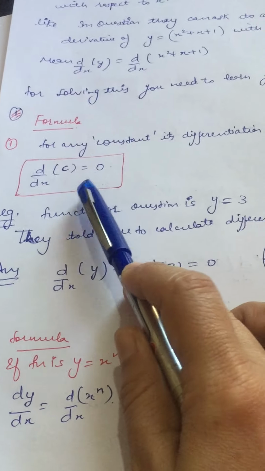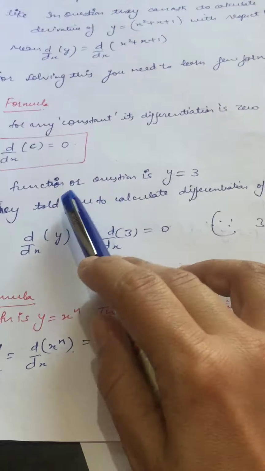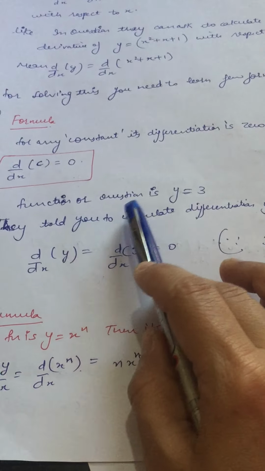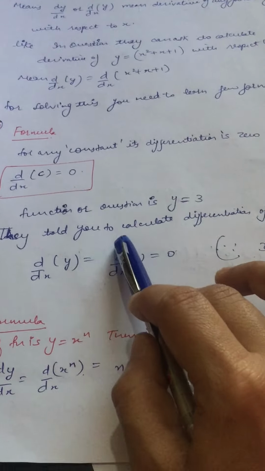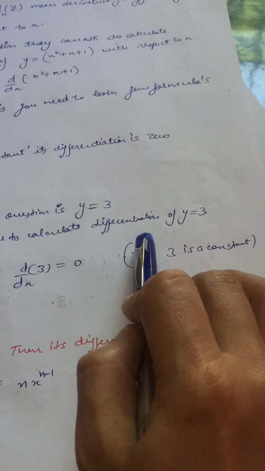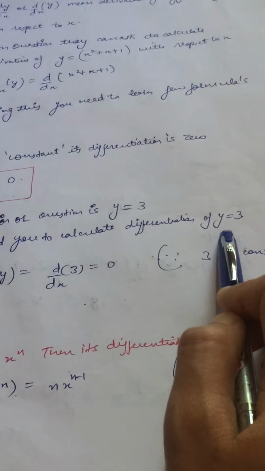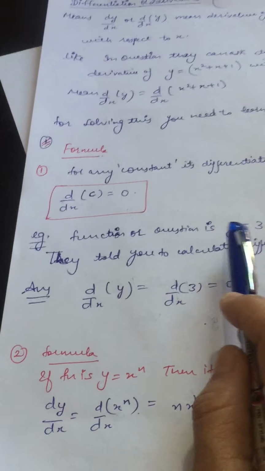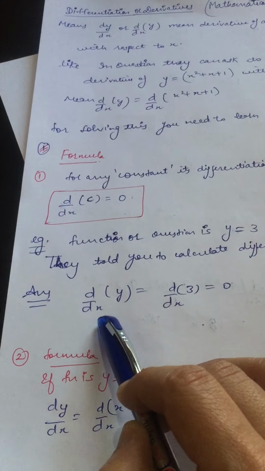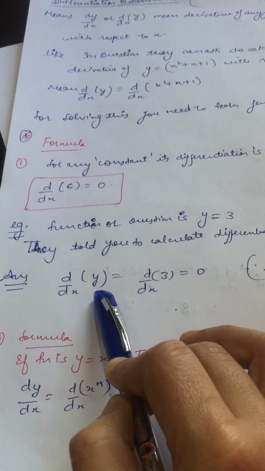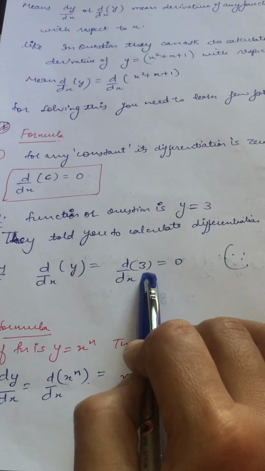Now I will take an example for this formula. Say the question which is given is y is equal to 3, and they tell you to calculate the differentiation of y is equal to 3. Then for calculating its differentiation, what you need to do? You will do dy by dx is equal to, put the value of y which is given in the question, it is 3.